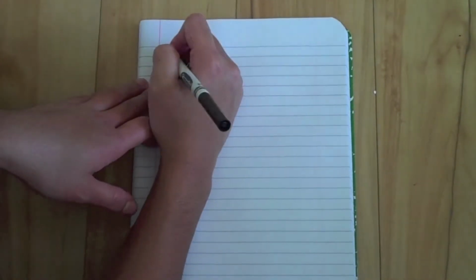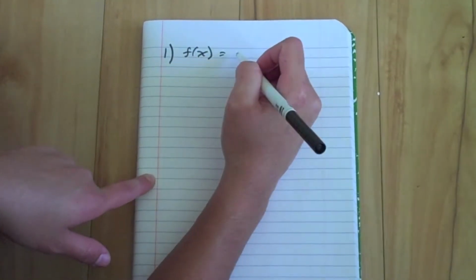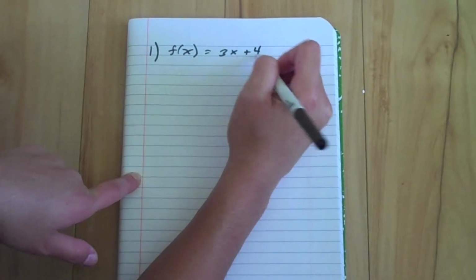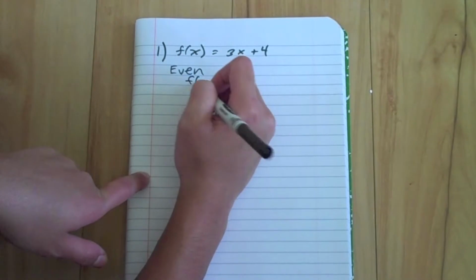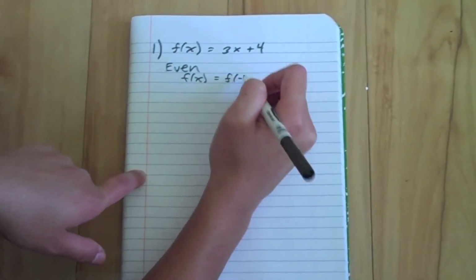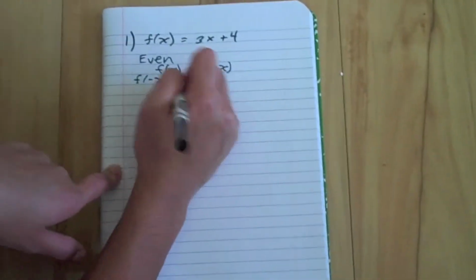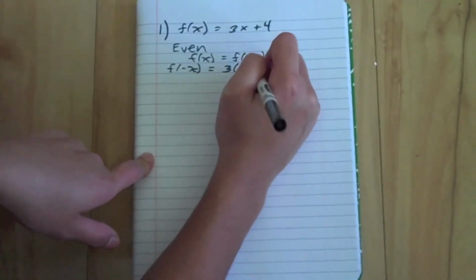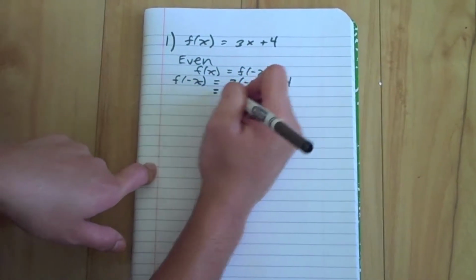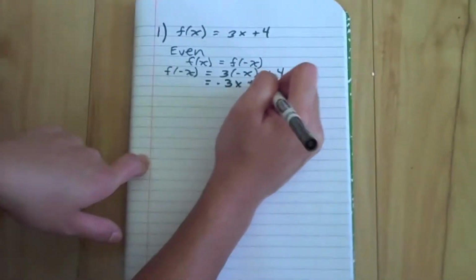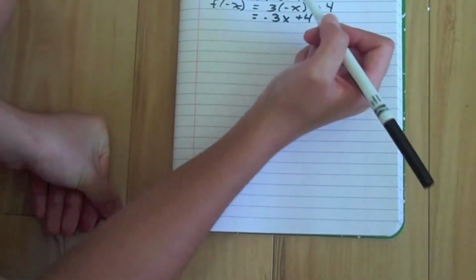So our first problem, number 1, is f of x equals 3x plus 4. So first we're going to check if it's even, and once again even is f of x equals f of negative x. Since we already have our f of x, we just need to find f of negative x, and that just means to make your x negative. So 3 negative x plus 4. And negative times a positive is going to end up with negative 3x plus 4. Now this is a negative and that's a positive, so this is not true. These two do not equal.